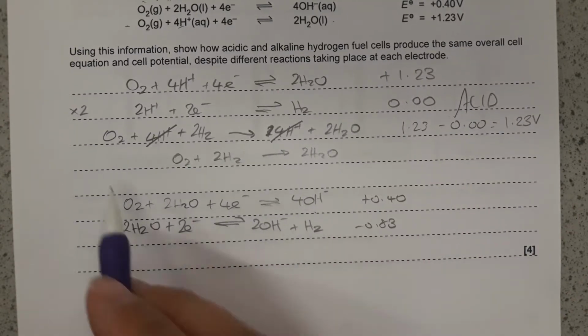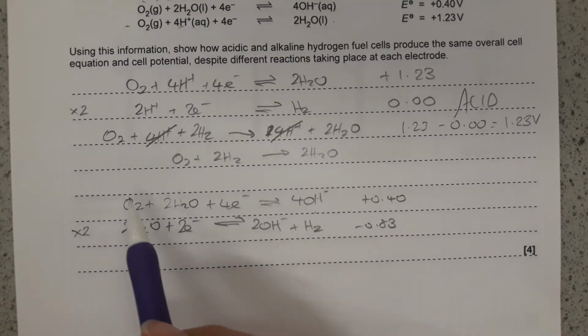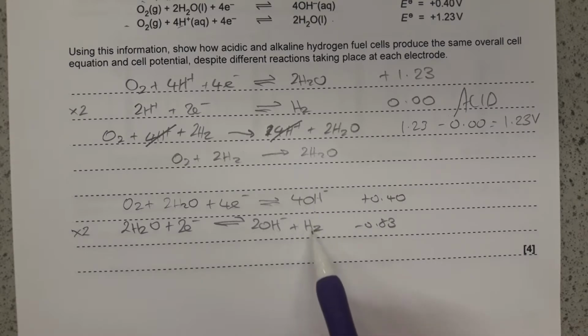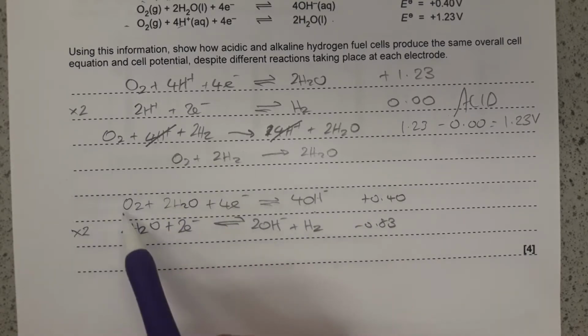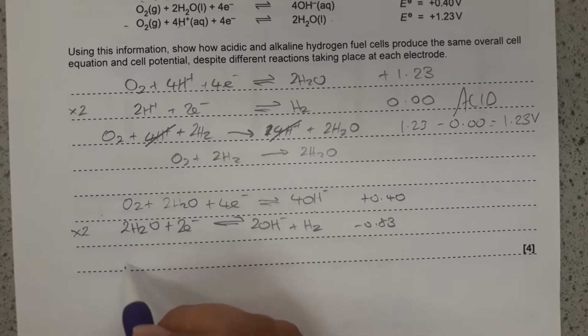Combine the two, so I'll again need to multiply the second equation by 2 to equalise the electrons. As this one's more positive, the oxygen is going to reduce to the hydroxides, and these two here will oxidize to the water. Sorry, I got that backwards. So combine the equation.